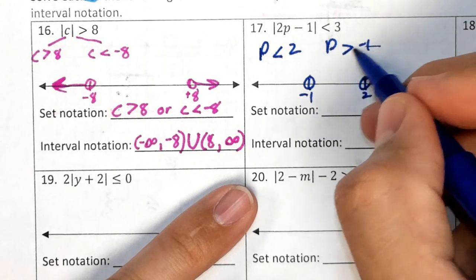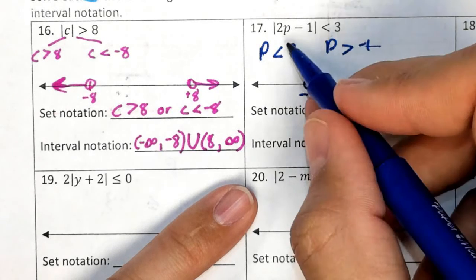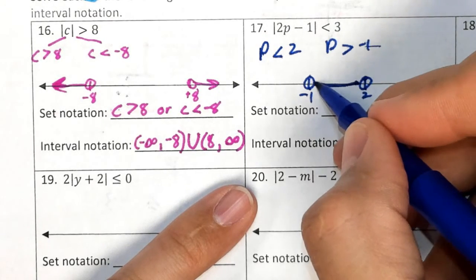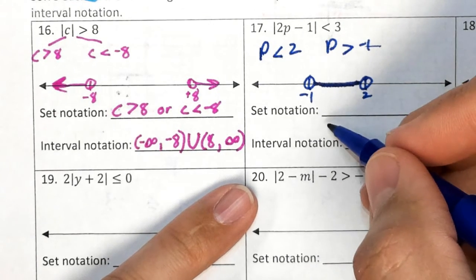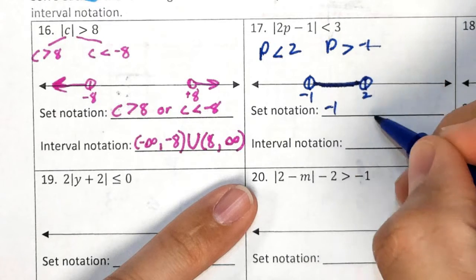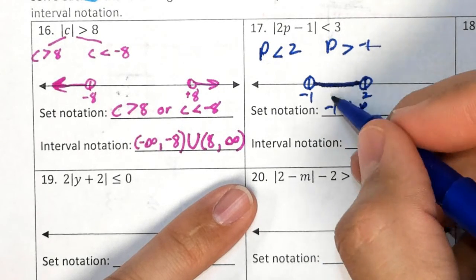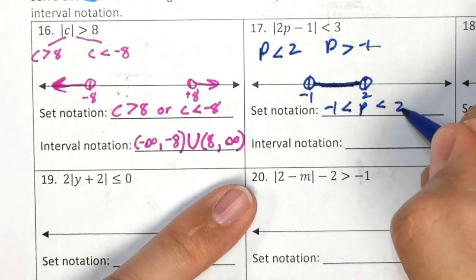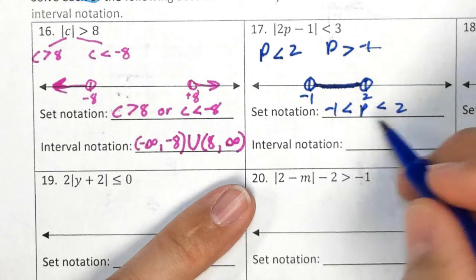And from negative 1, we're going to be greater than. P is greater than negative 1, so it's going to go that way. And then 2, it's going to be less than, so it's that way. So it's numbers in between negative 1 and 2. And we write that negative 1 less than P, so P's in the middle here, less than 2. Symbols always point to the left here, smallest number to biggest number.